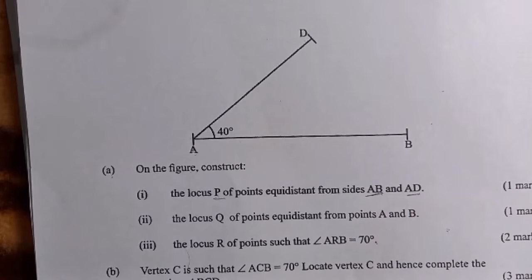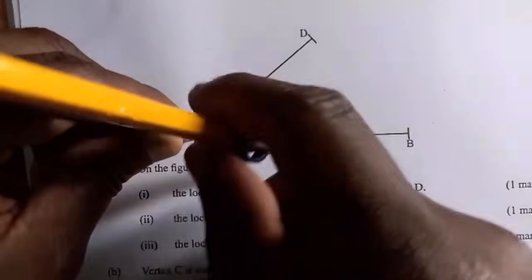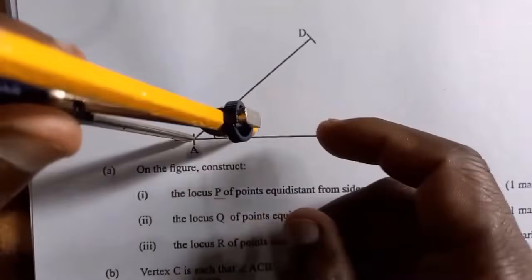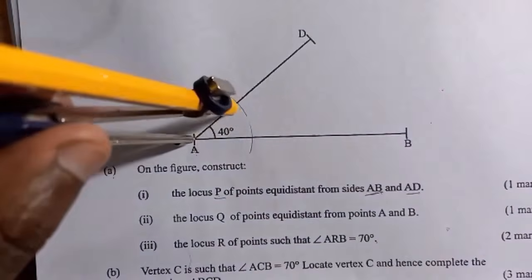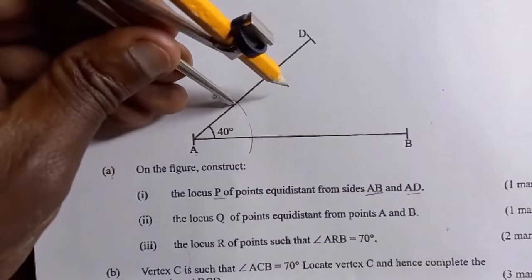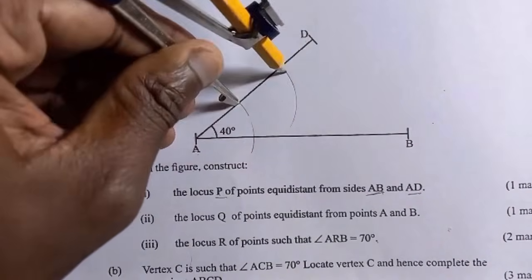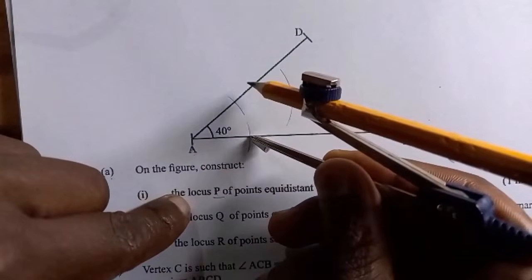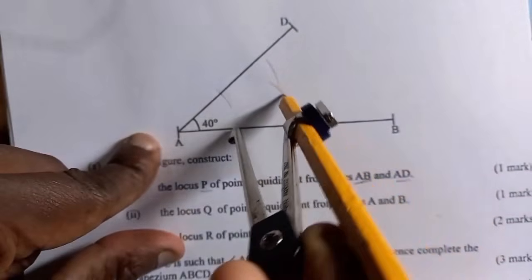So you know how to bisect an angle. You simply stand at A with a pair of compasses, mark an arc there and another arc there, then stand on this arc and mark an arc there with the same radius without changing it. Stand on this point, then cut that arc.